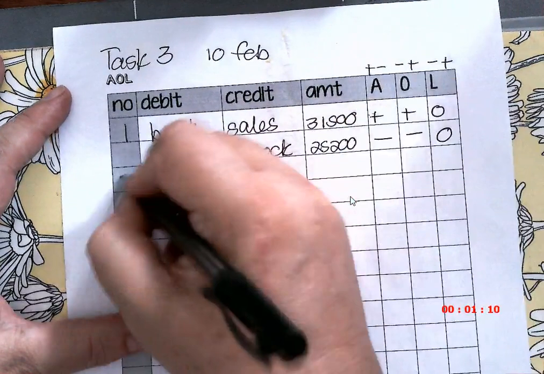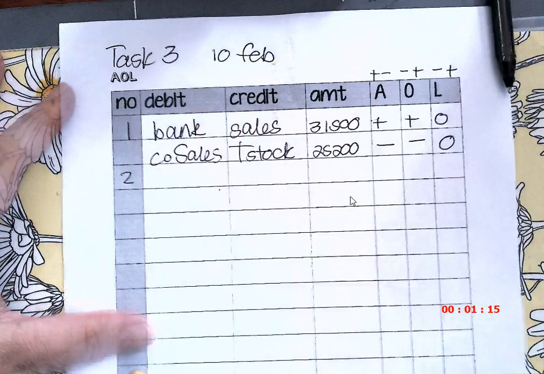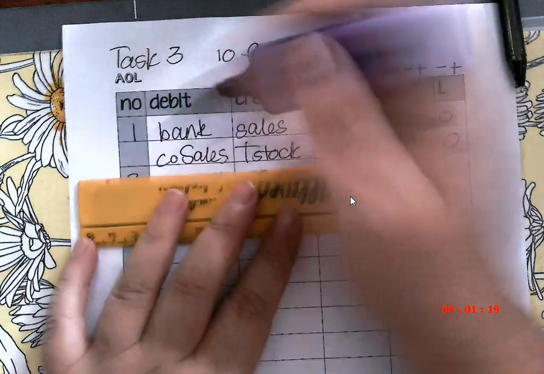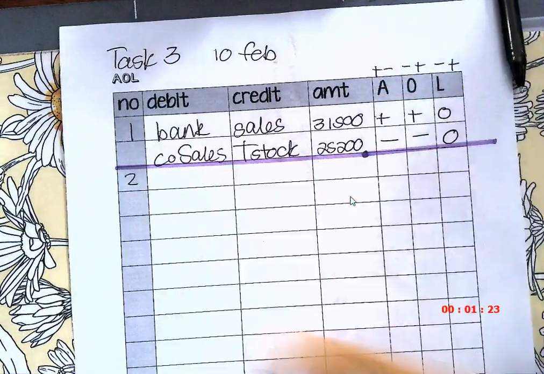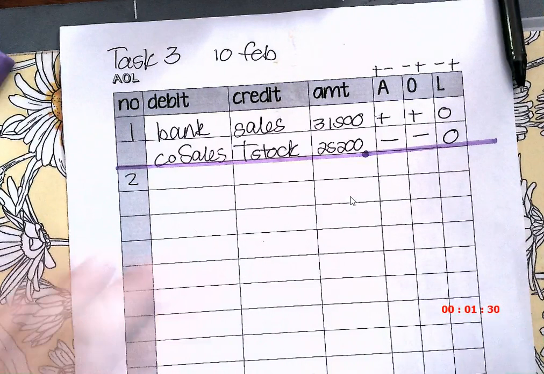Number 2. And if you want it to look pretty, let's draw some lines. Take a highlighter, take a pen, just draw a line, then you know that transaction is done. Okay. Hopefully you have more success at being straight. Line. Okay, here we go. Number 2.